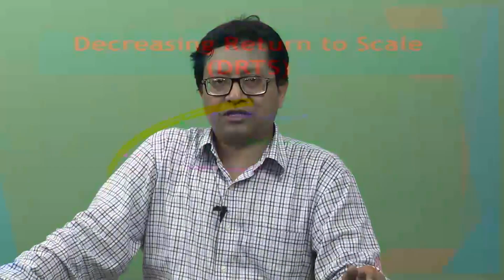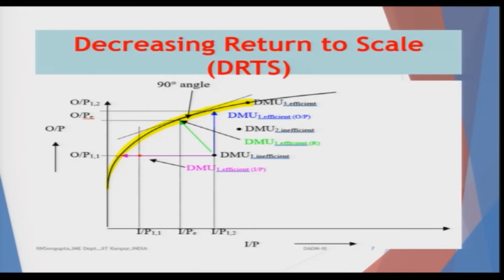So, we will consider dy/dx is positive, but the second derivative would not be positive, in the sense that per unit additional input which you are adding will increase your output, no doubt, but the increase would be happening at a decreasing rate. So, here the graph is basically falling. So, dy/dx would definitely be increasing, but increasing at a decreasing rate.